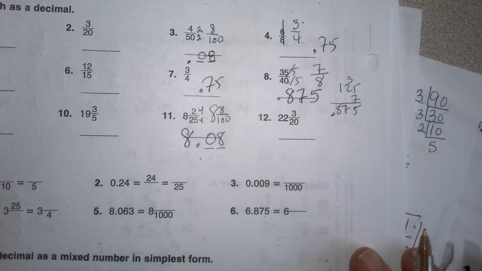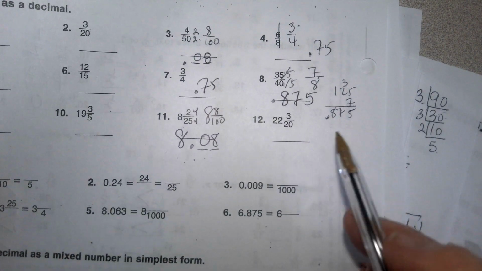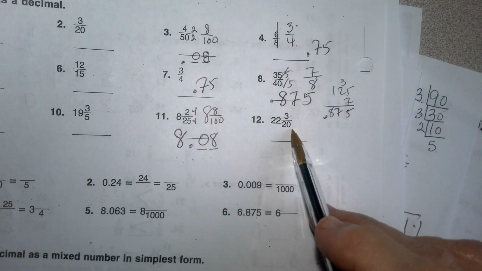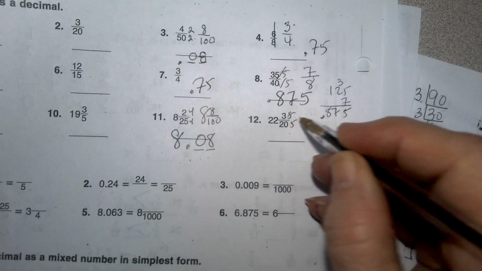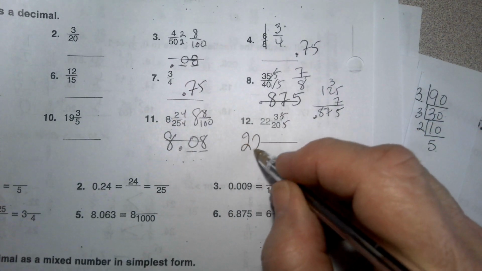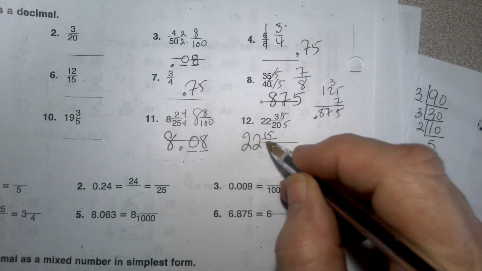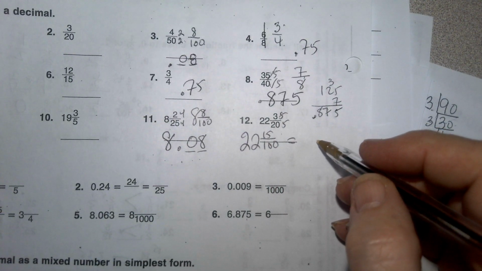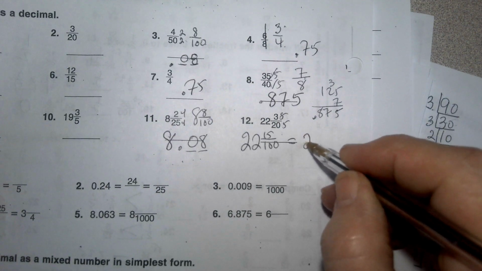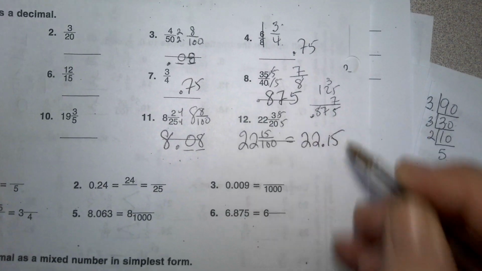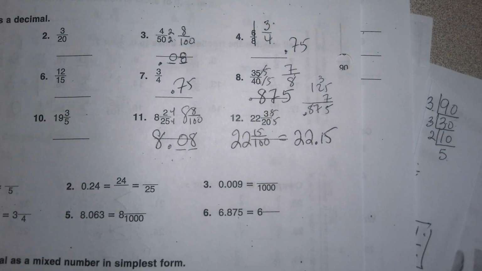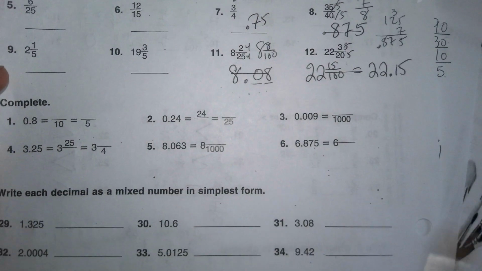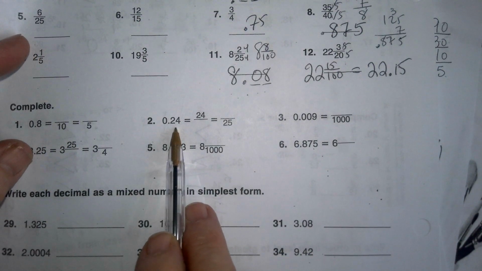So know those techniques. Can I make this one into 100? Times 5, times 5. So 22 and 15 hundredths. And as a decimal, it is 22.15. Make sure we get through these. Okay. Then these are pretty easy here.